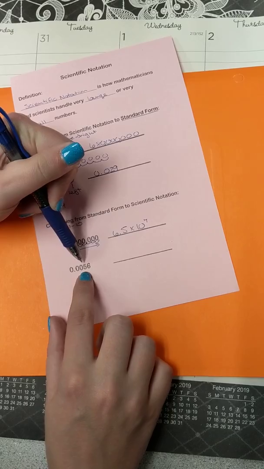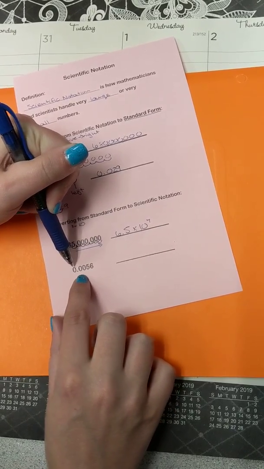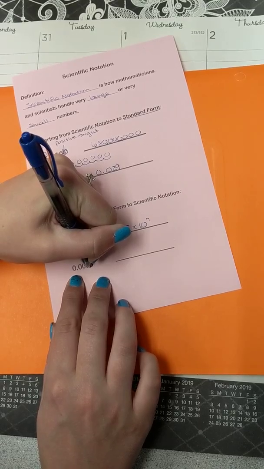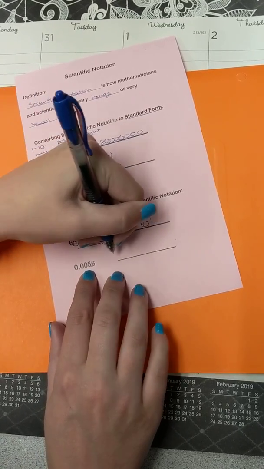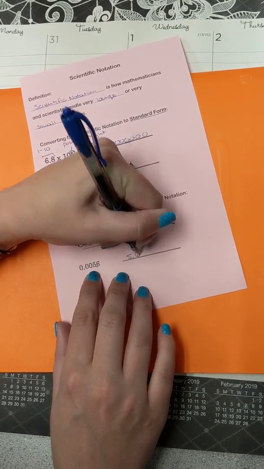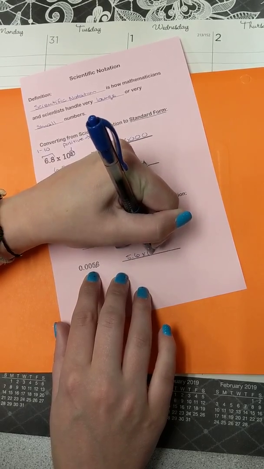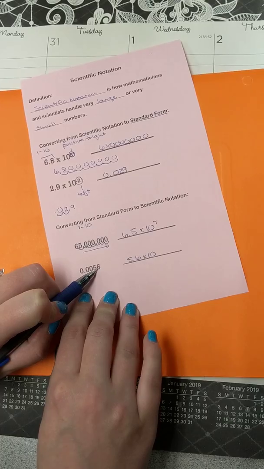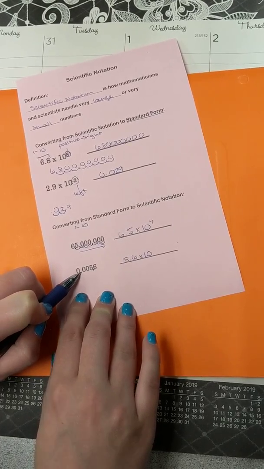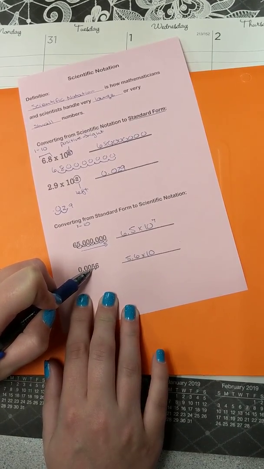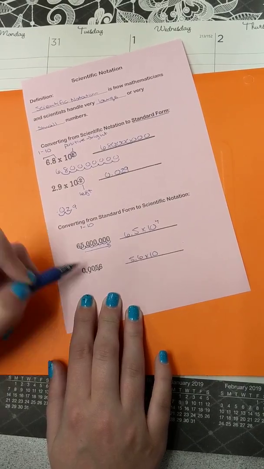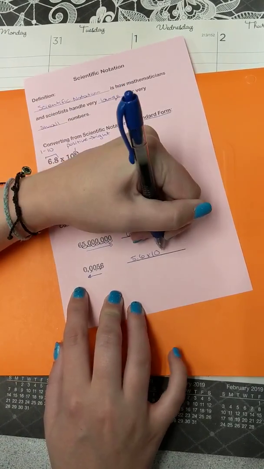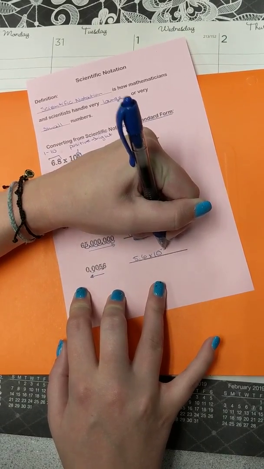Let's try that again. So look at your number. Where can you put a decimal here that would make it between 1 and 10? Right there between the 5 and the 6 gives me 5.6. Times 10 doesn't change. And then now how far do we have to move this decimal to get it back to where it started? 1, 2, 3. So I moved it 3 places to the left, so my exponent is negative 3.